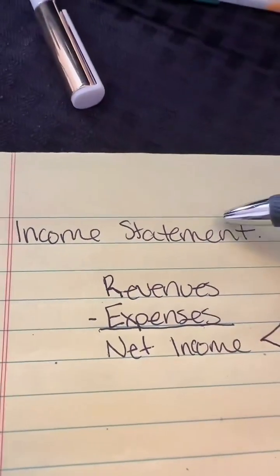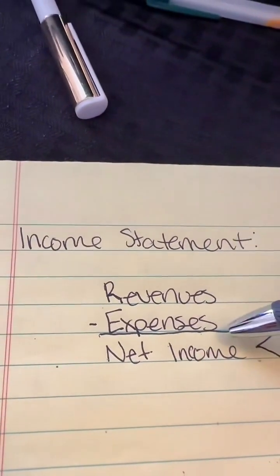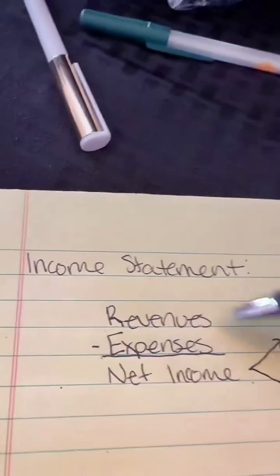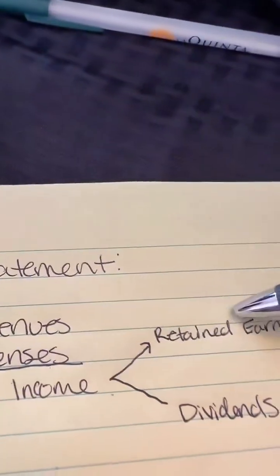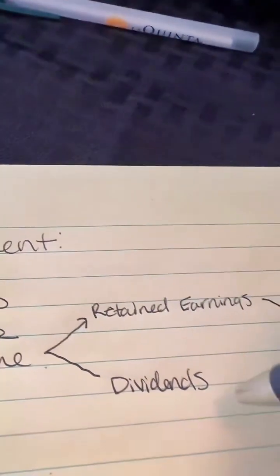All right, Accounting 101 Part 2. Let's take a little sneaky peek at how the income statement and balance sheet work together, because they do. Okay, income statement is revenues minus expenses equals net income, right? We talked about that before. And then net income is split into either retained earnings or dividends.